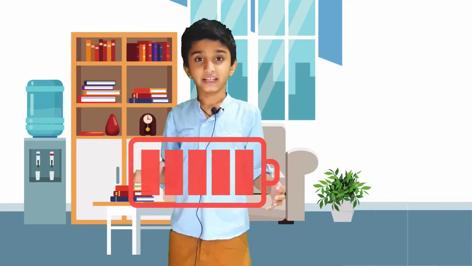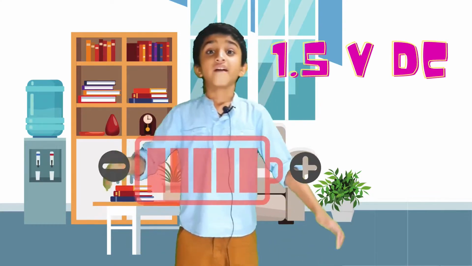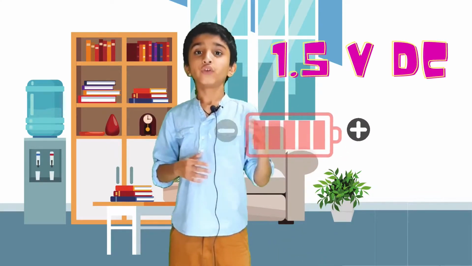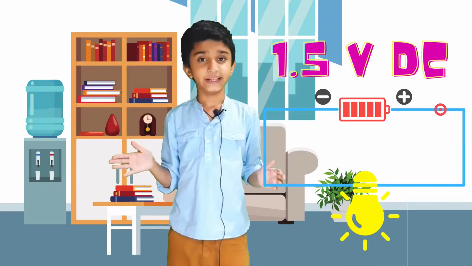There are two types of electricity, AC and DC. If you look at this battery, you have polarity. One side is positive, one side is negative. And the voltage of this battery is 1.5 volts. When you use this battery, you will get a voltage of 1.5 volts and current flows only in one direction, from the positive terminal to the negative terminal. This is called DC or direct current.